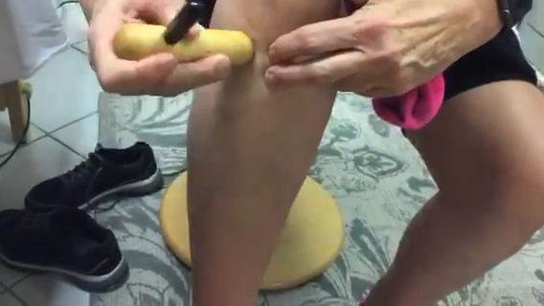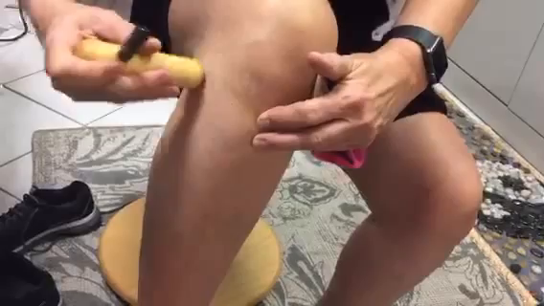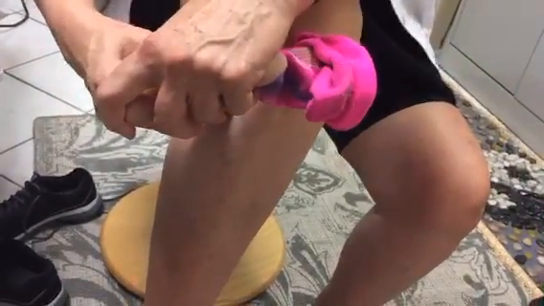Okay, so let's take a look. We're going to go to the extensor digitorum longus. That's behind the anterior tibialis. So here's the anterior tibialis, and you feel the fibula, and go just a little bit in front of it, and a little bit lower, and that's our extensor digitorum longus. It's going to come all the way down the front of the foot and grab onto all these toes.